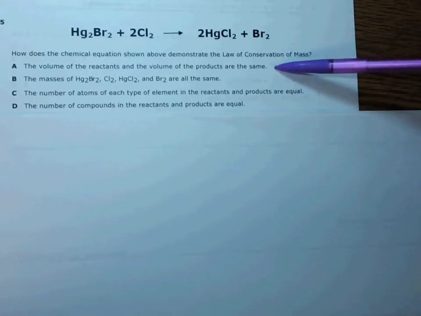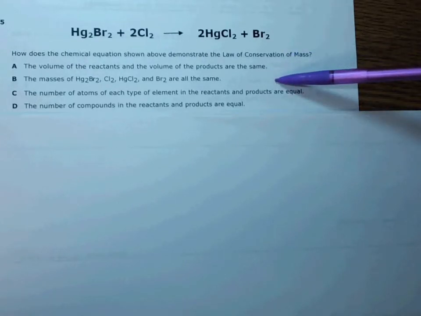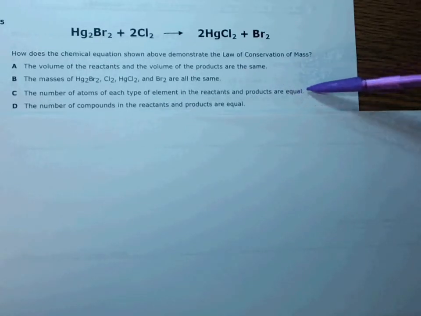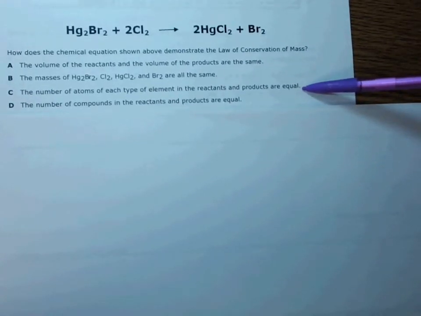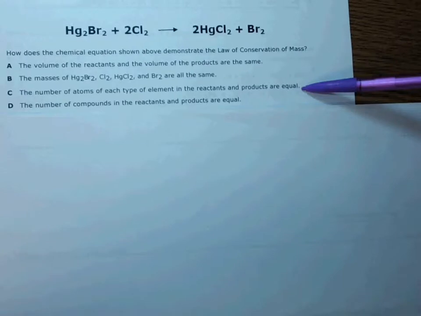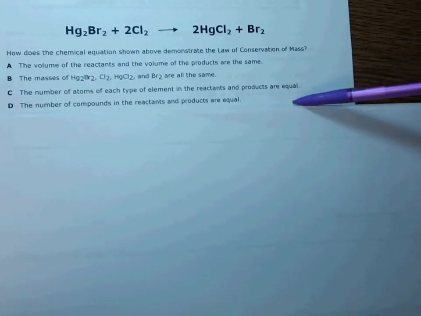A. The volume of the reactants and the volume of the products are the same. B. The mass of Hg2Br2, Cl2, HgCl2, and Br2 are all the same. C. The number of atoms of each type of element in the reactants and products are equal. D. The number of compounds in the reactants and products are equal.